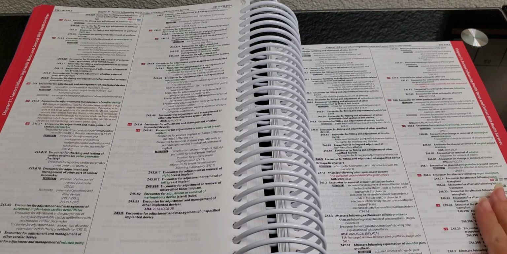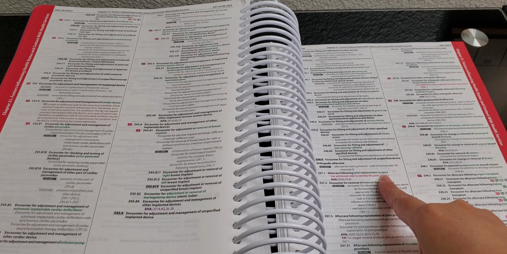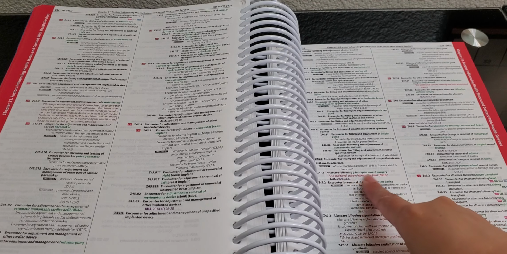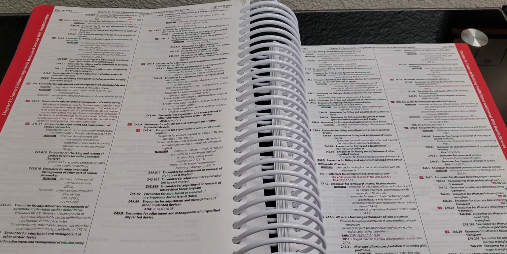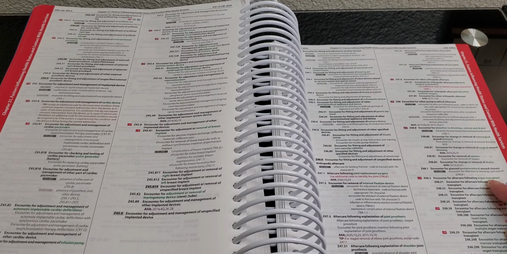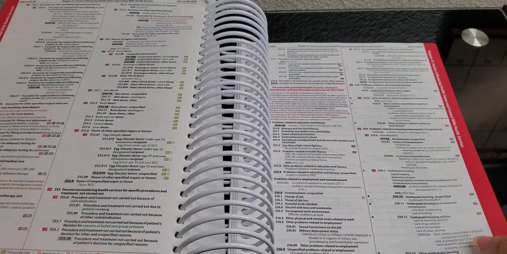So, again, if you familiarize yourself with all of these things and you get to know, like right here where it says aftercare following joint replacement surgery, and then use an additional code to identify the joint. That's going to be another Z code. So that Z code is going to go first, that Z47.1, and then you're going to go with whichever joint was replaced. That's going to be further back in the chapter, Z96.6. And then it says encounter for an organ transplant. You have those there.